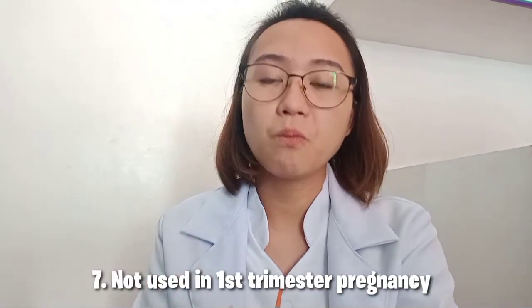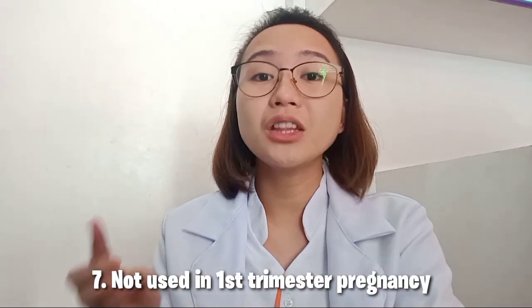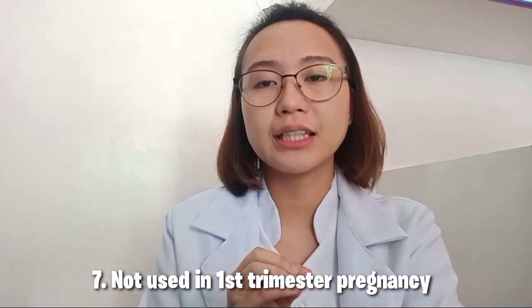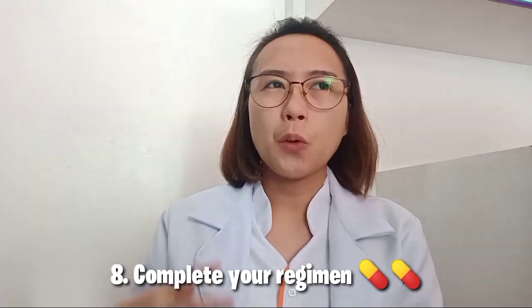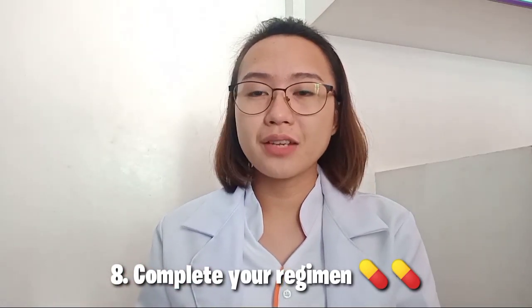Alright? Next is, it is not used in pregnant patients, especially if they are in their first trimester. And it is used with caution in the second and third trimesters of pregnancy. Alright? And the last but not the least is you have to complete your regimen. Now, one of the best things about azithromycin is that it is a single daily dose only. O kumbaga, once a day only for 2 to 5 days.